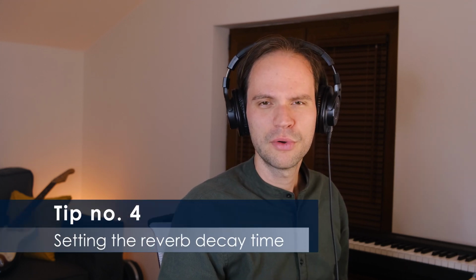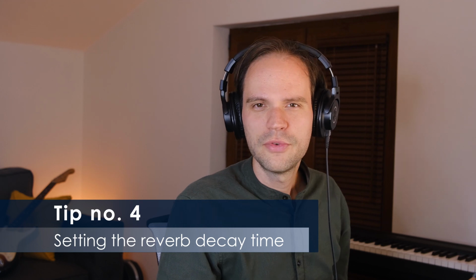Here comes tip number 4, setting the perfect reverb tail. The reverb tail, or the decay time, is the time that it takes for the reverb sound to die away completely. Very often the reverb tail is way too long and it overlaps with the new attack. Sometimes you want this because maybe it can glue something in your performance, but very often you don't want new attacks to mix with each other.